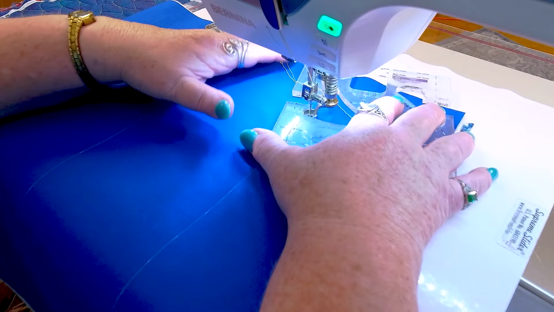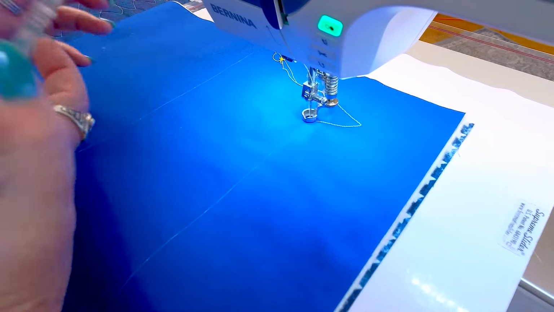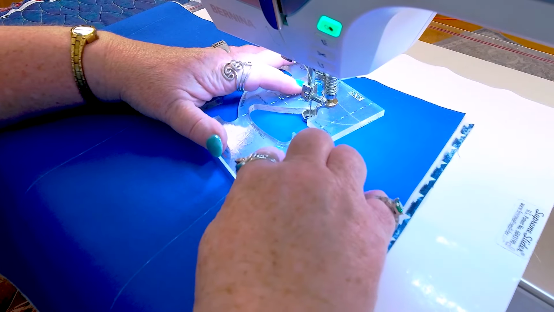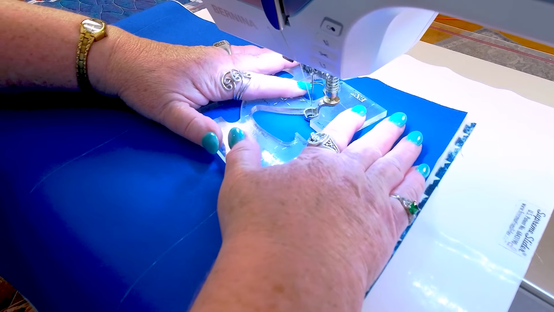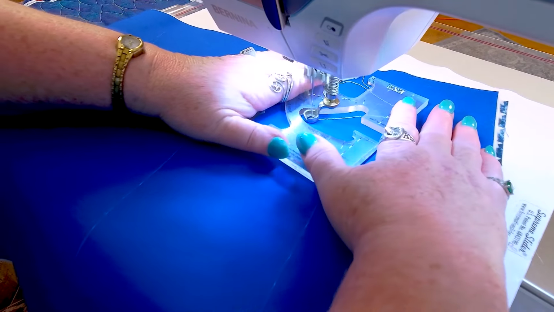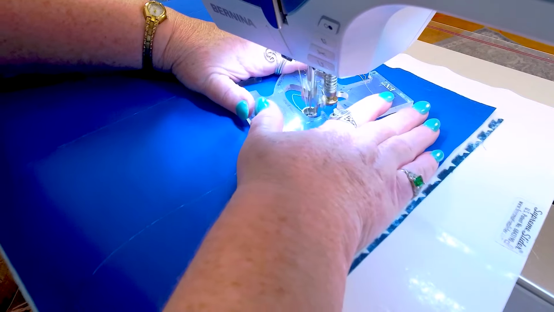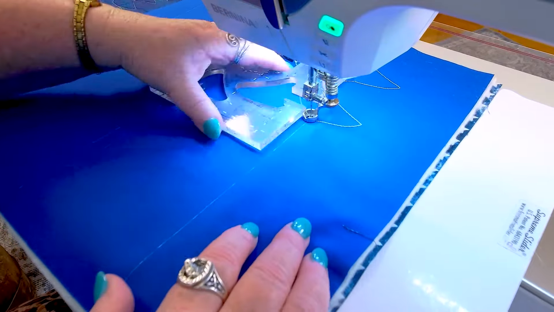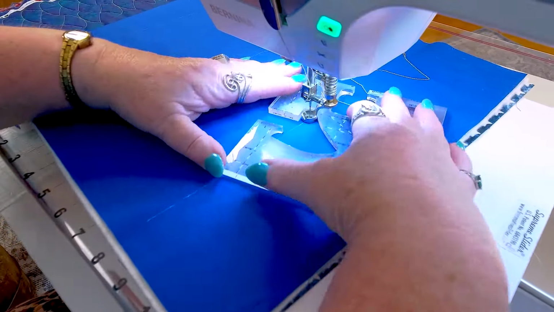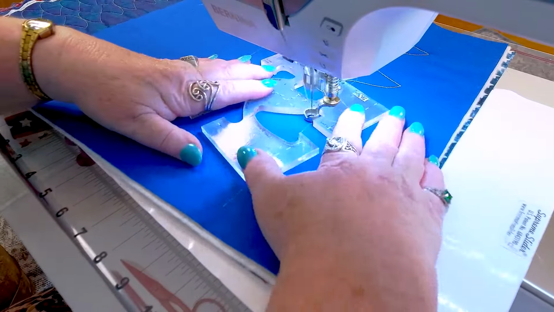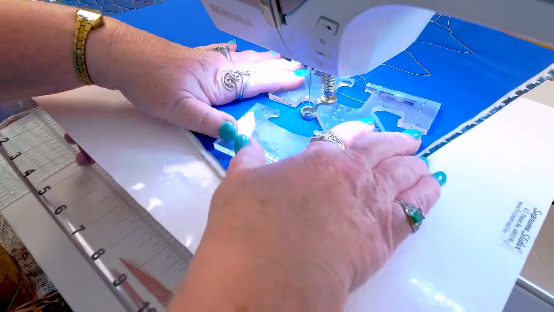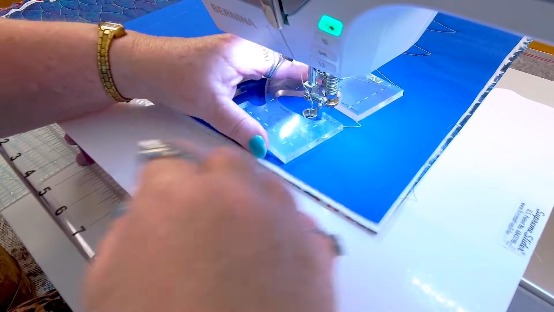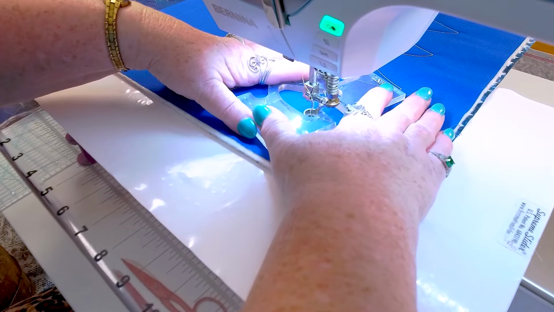Now, because I'm going from one side to the other, I'm going to flip my template, line it up on those extra lines that we've got in there, and stitch. All right, now when I'm ready to go back up, I simply fill in the opposite side of the design.